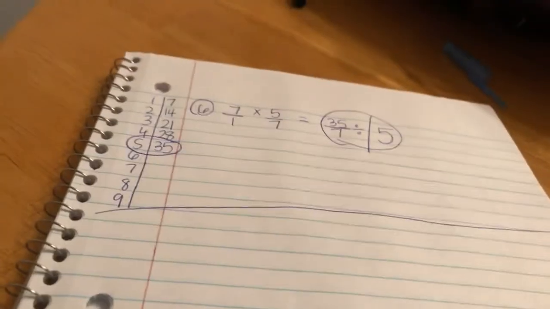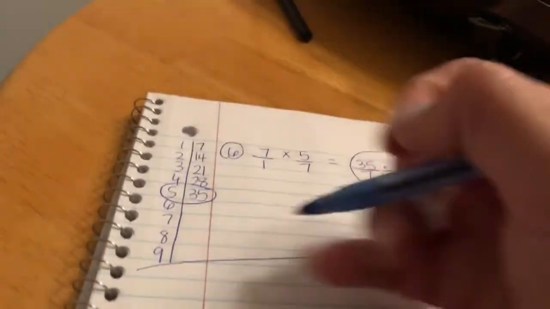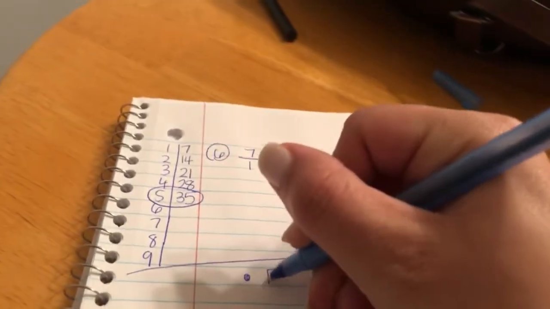Guys, there are 3 ways they can show it. Fraction times fraction, fraction times whole number, fraction times a mixed number. But we already know how to do the backward C. We should be fine. All I've done in my notebook, because I'm at the top of the page, is draw a line. I'm going to give myself a little heading. This is the last one.